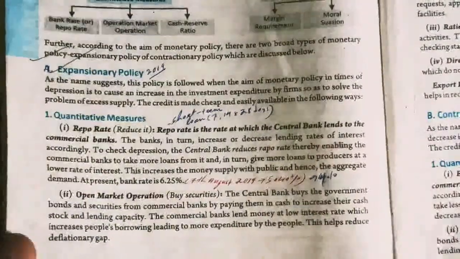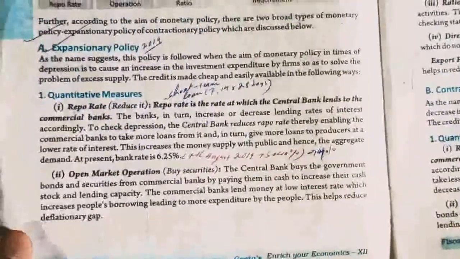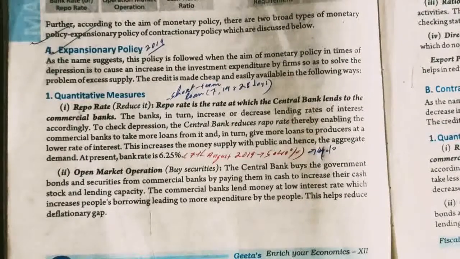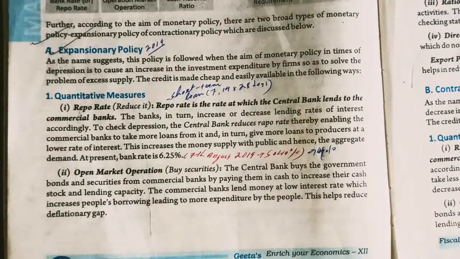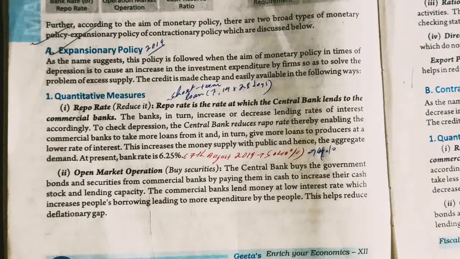Now in order to do that, the central bank adopts quantitative and qualitative measures, okay? So first we will discuss the quantitative measures. Why quantitative? Because here its aim is to increase the quantity, to increase credit, okay, measured in terms of quantity. So there are various tools used by the central bank here to increase aggregate demand. One is repo rate, reduce it. Two is open market operation, buy securities. And three, we have cash reserve ratio, reduce it, okay?